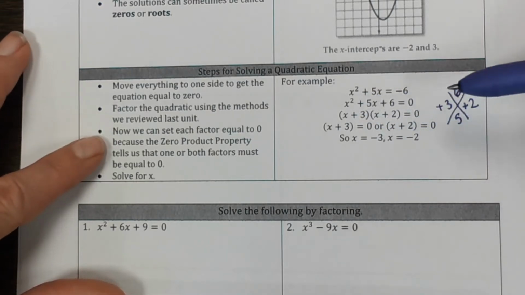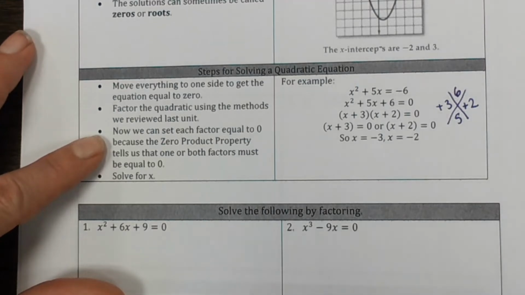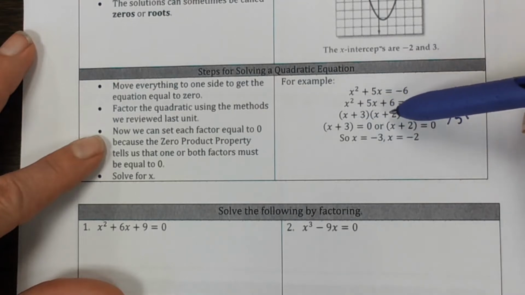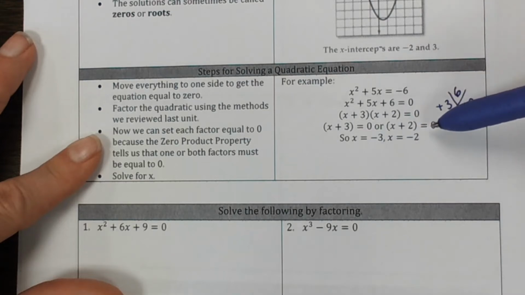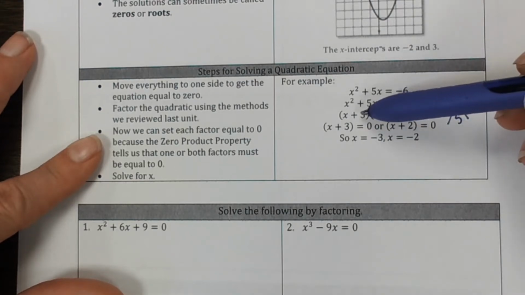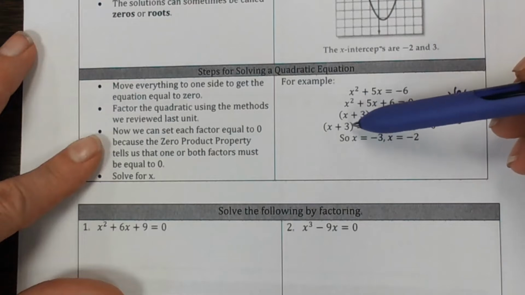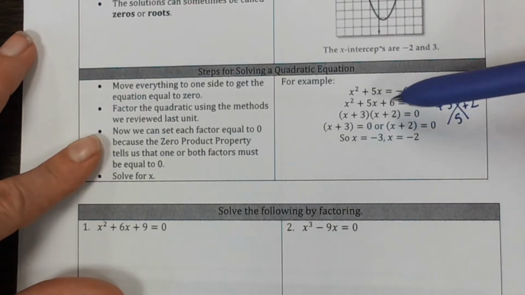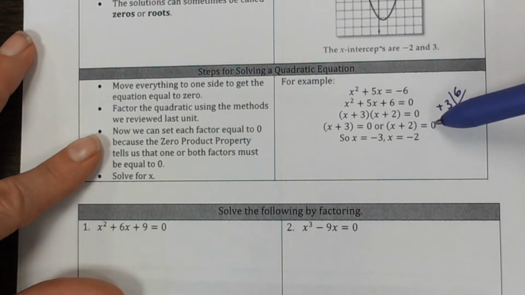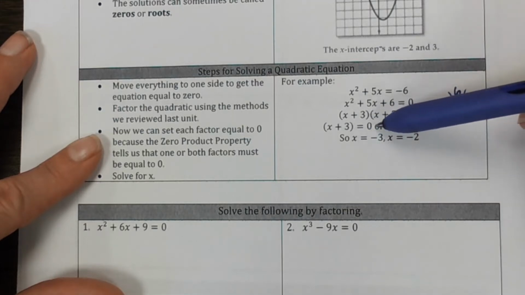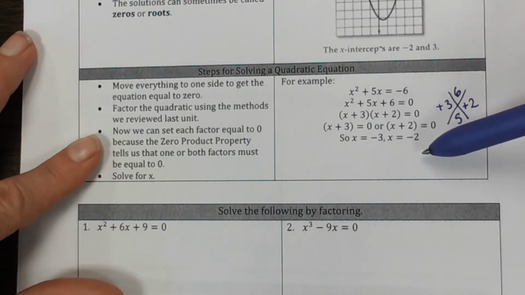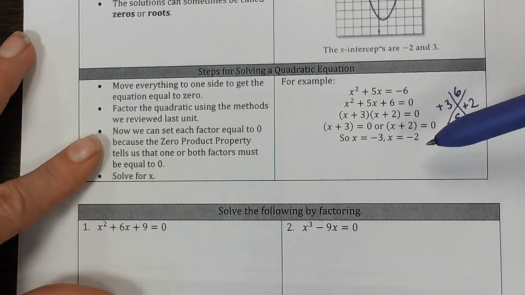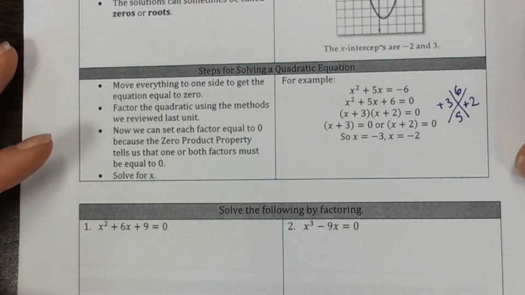Now, there's such a thing called the zero product property, and what the zero product property says is that if two things are multiplied equal to 0, then one or both of those factors must be equal to 0. So using the zero product property, we're able to set each one of our parentheses, x plus 3 equals 0 and x plus 2 is equal to 0. So when we solve those equations, we get that x is equal to -3 and x is equal to -2. So those would be our solutions or our roots for our quadratic equation.